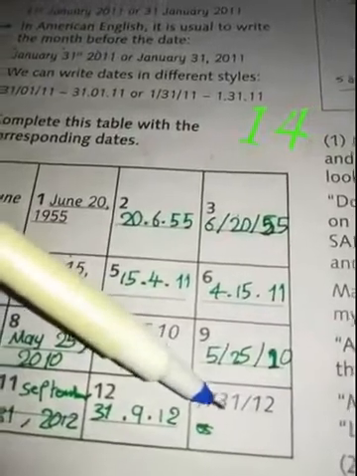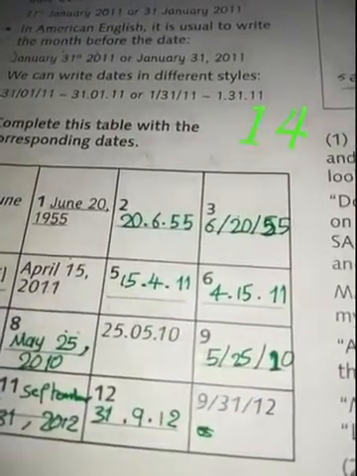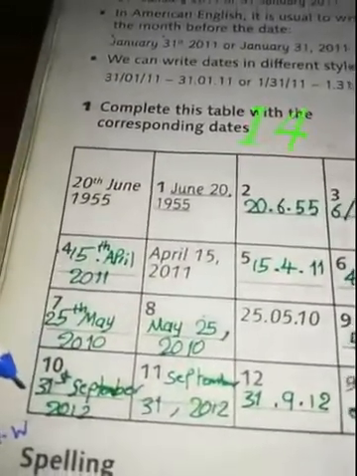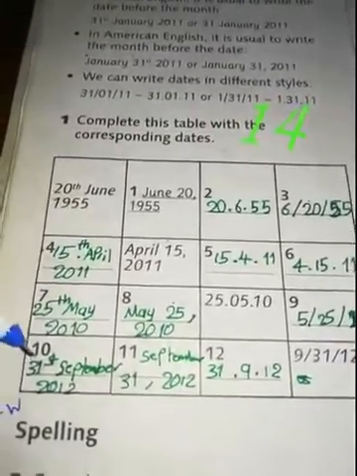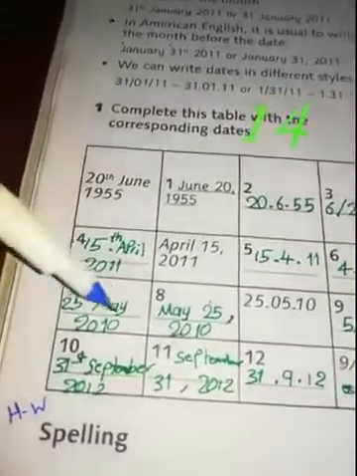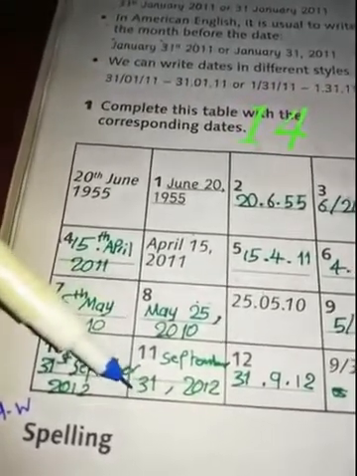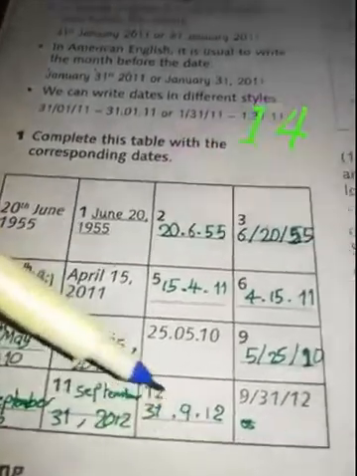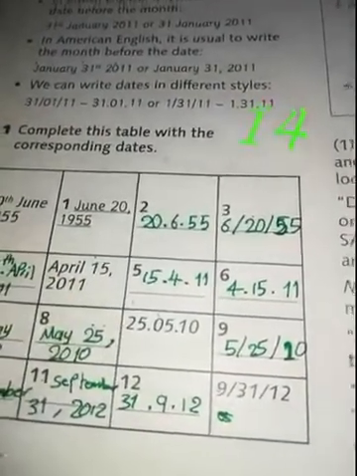Here we have 9/31/12. It means 31st of September 2012. Here we have September 31, 2012, and 31/9/2012.